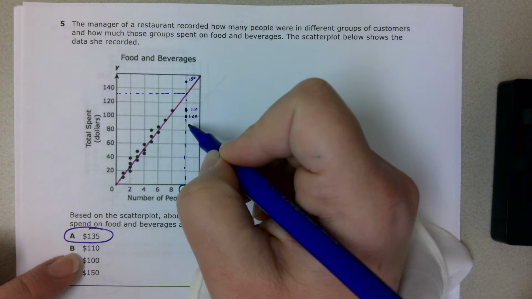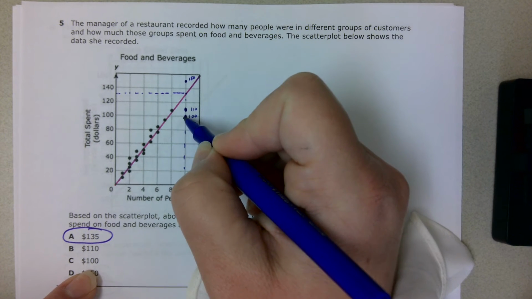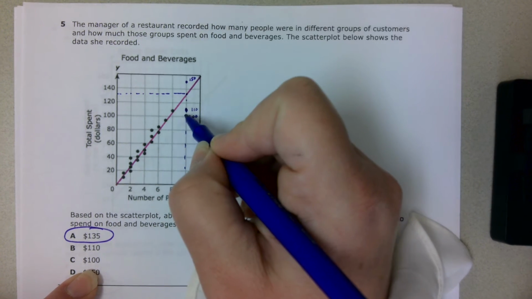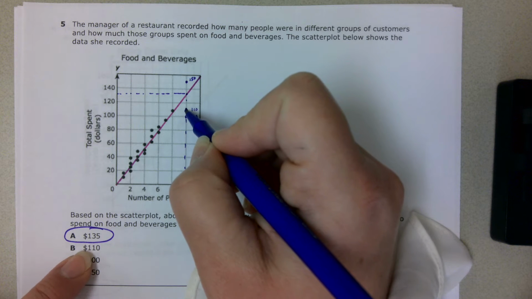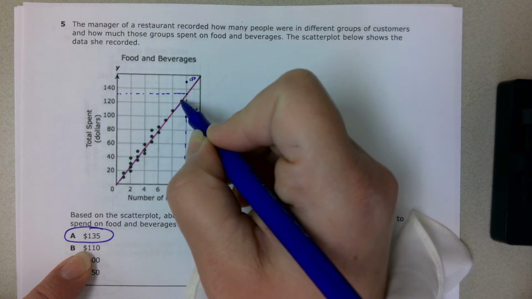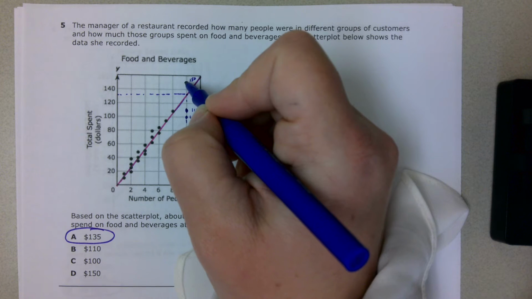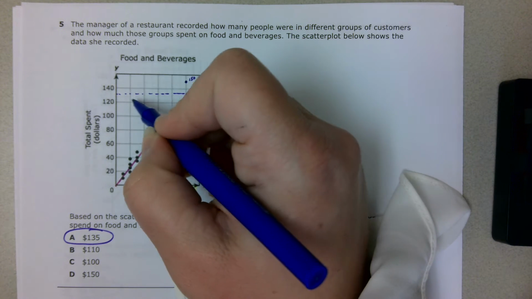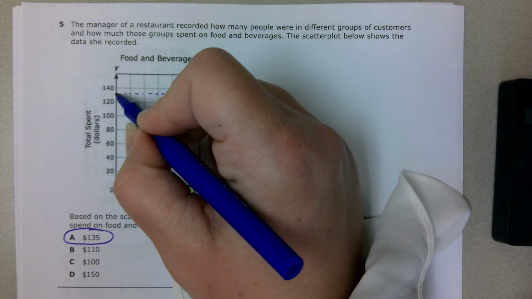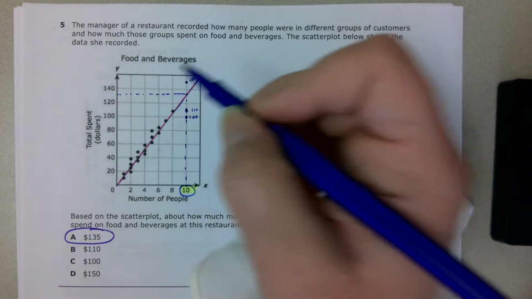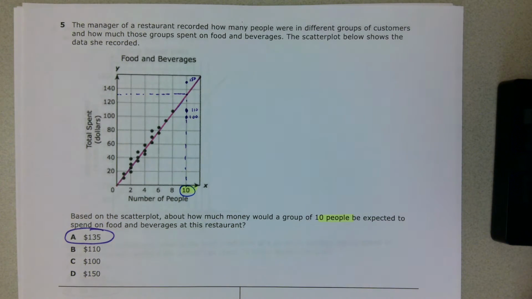So 100, we'd have to curve to get there. 110 is just a little bit further up and it's still not following my data. 150 is way above it. And then where my trend line is, that's at approximately 135. So the correct answer would be 135.